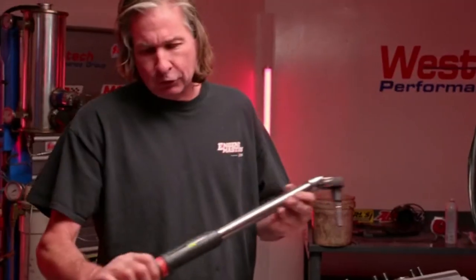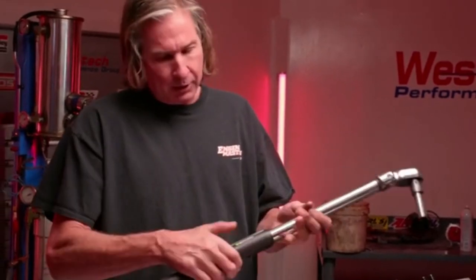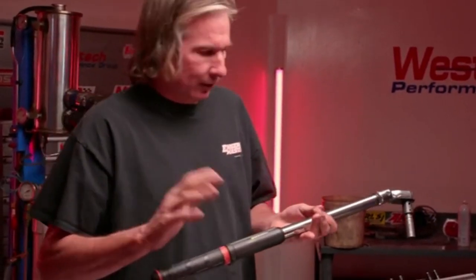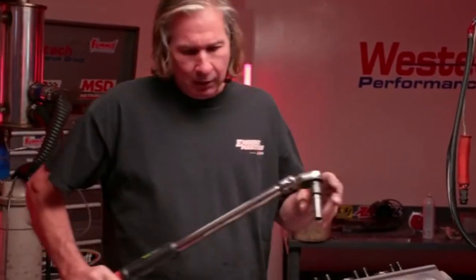This torque wrench is digital, so it's high tech. It gives me a beep and a digital display of exactly what the torque is. That is completely failure proof.